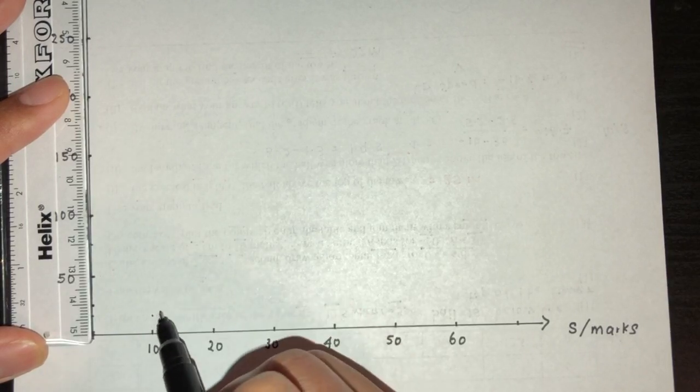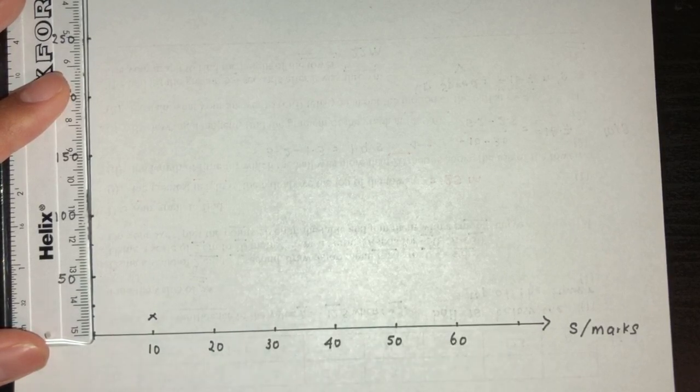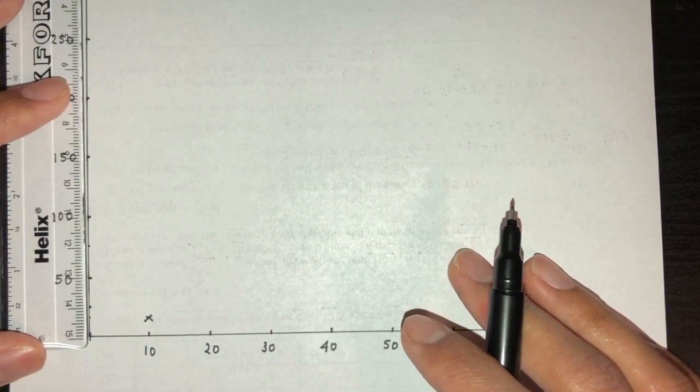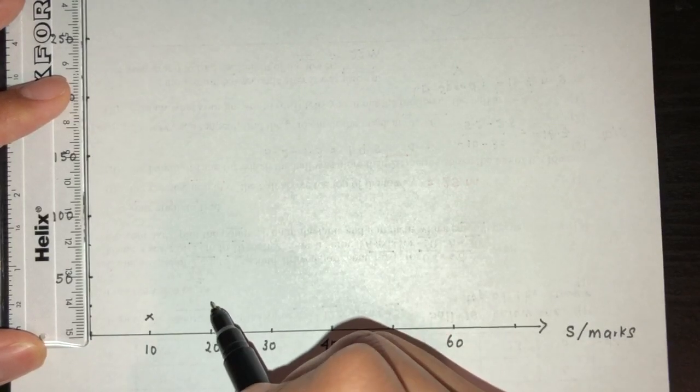Okay, that will be the first point. So you see, it's pretty hard to draw on paper. If you have a graph paper, please use it. You should be better off than me. So we have 20, 33. This is 25, so 33 should be somewhere about this point.